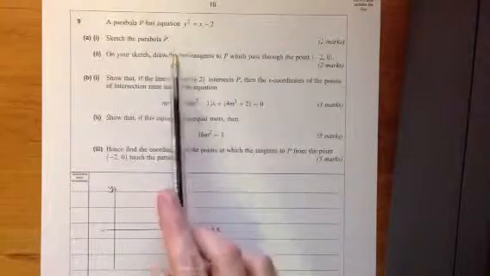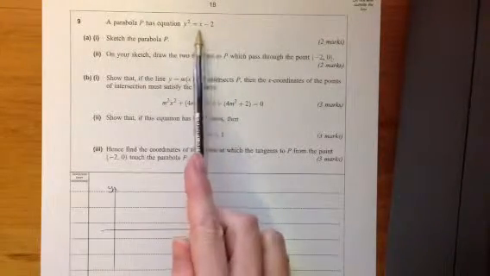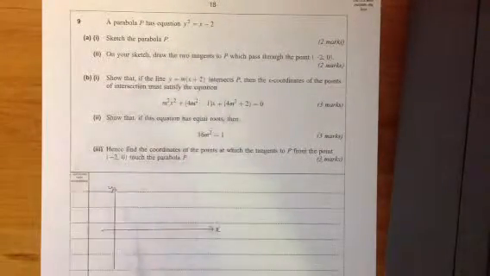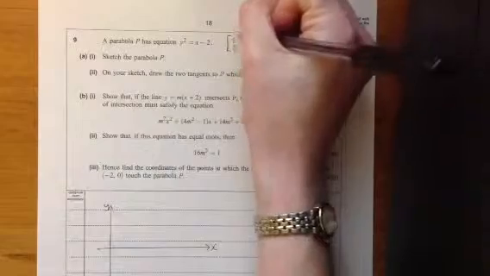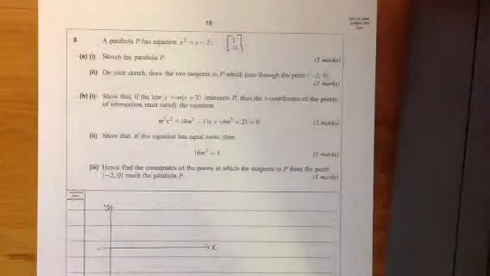But because I've replaced my x with x minus 2, that means there's been a translation. I've translated it by 2 across and 0 up.